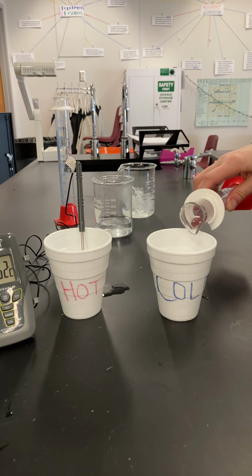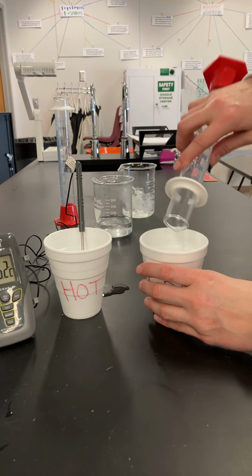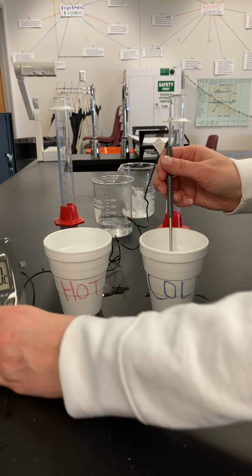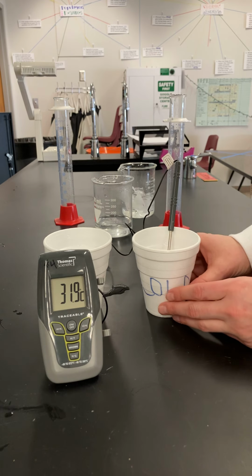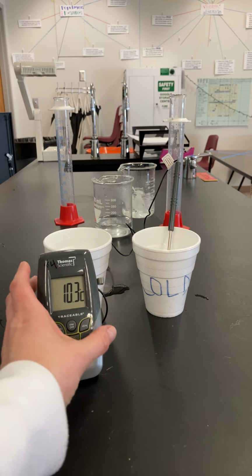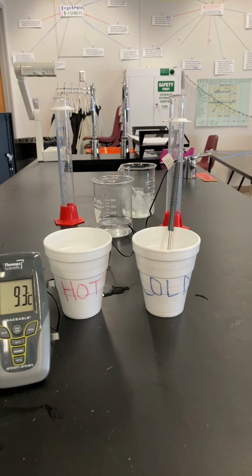Okay, so it looks like our hot water has stabilized at about 56.2 degrees Celsius. And if I go ahead and move this into our cold water, which we have less of, we're going to let that go down, see what the temperature is. Again, you should have already made a prediction as to what you think is going to happen when we mix more hot water than cold water.